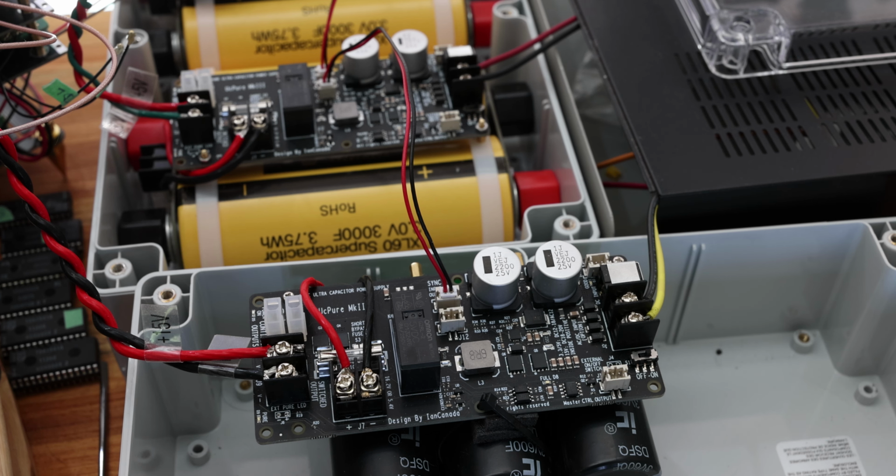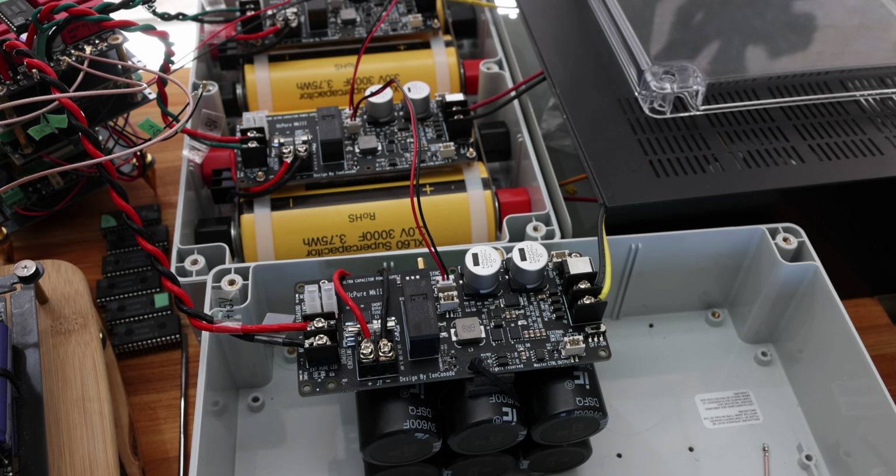Also, another thing you need to be aware of if you're running on the UC Pure system: if your ultra capacitors are not fully charged, let's say instead of 5 volts you're at 3 volts or something really low, you're going to have this buzz sound and it's going to be very loud. So I would not suggest you run your DAC in this mode.